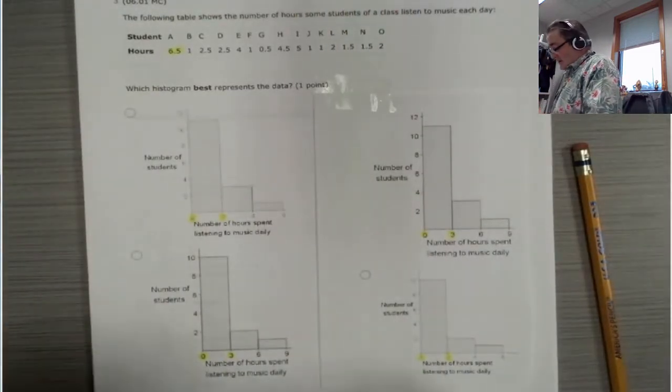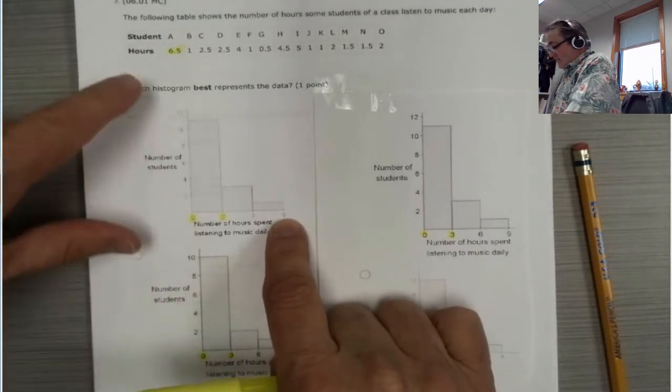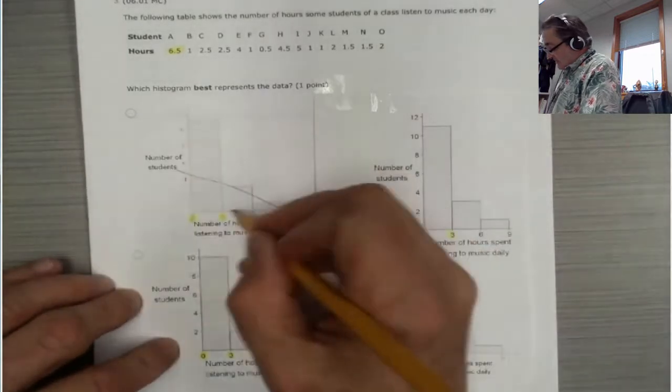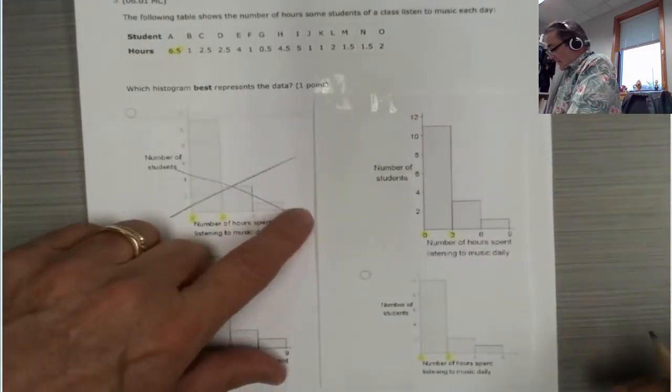So any of these histograms that only go to 6 would not be able to include that 6 1/2. So it should not be a histogram there because it doesn't have any data for a 6 1/2.